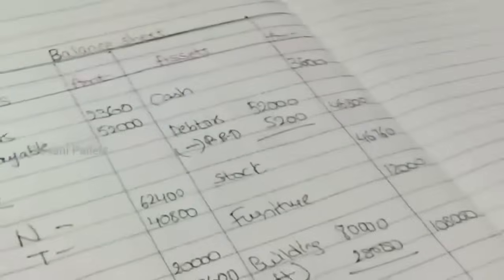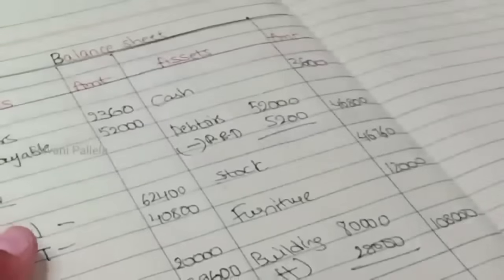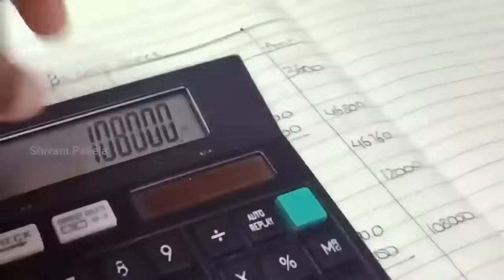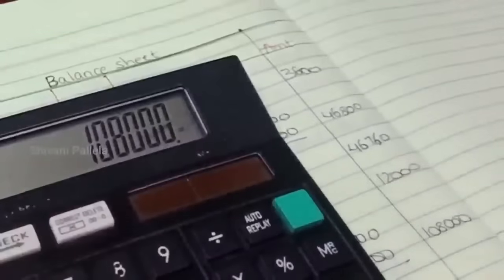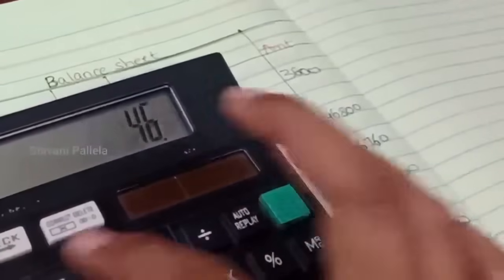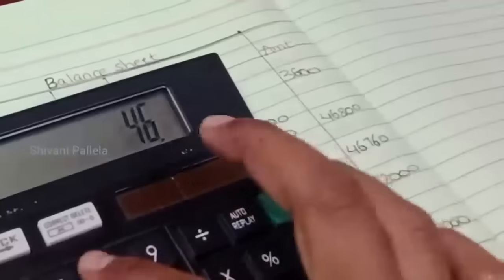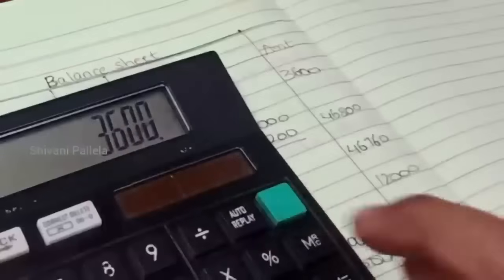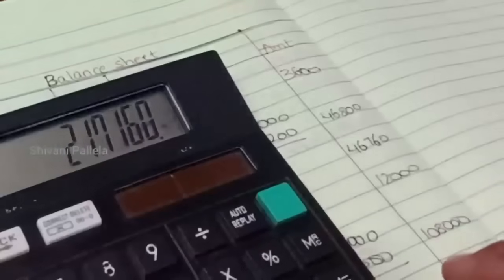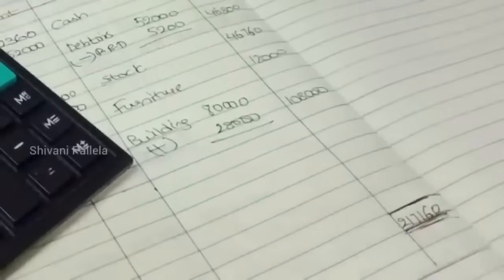Assets and liabilities should tally. So this is the answer. Here 1,08,000 plus 12,000 plus 46,800 plus 3,600 is 2,17,160 is the answer.